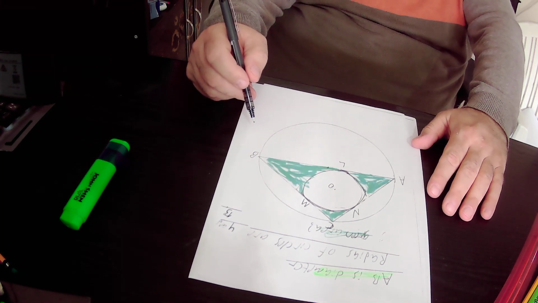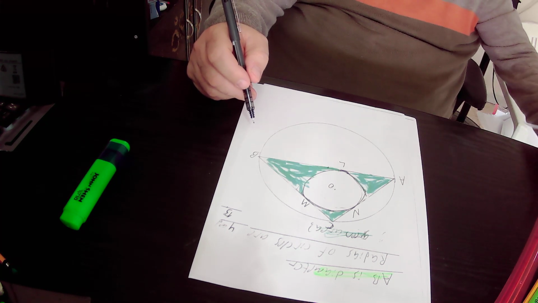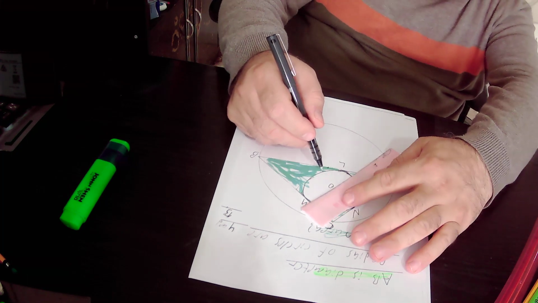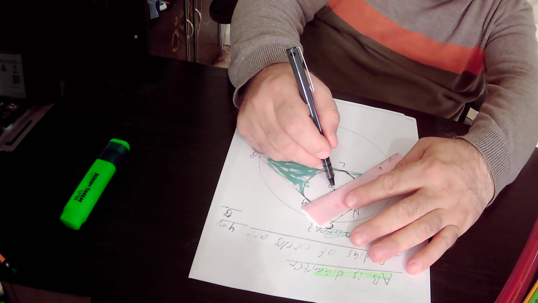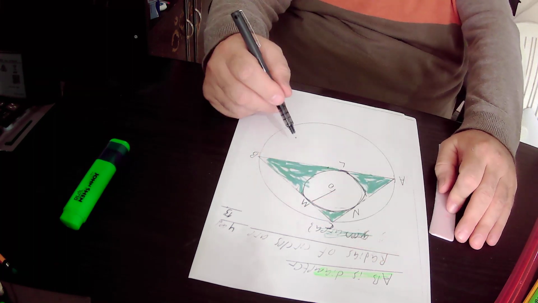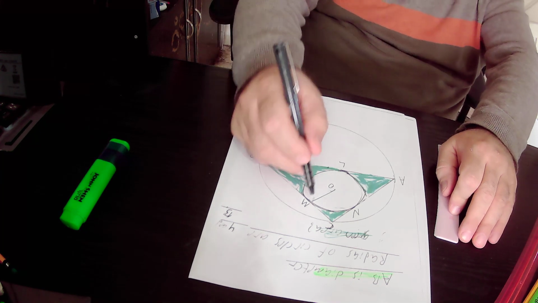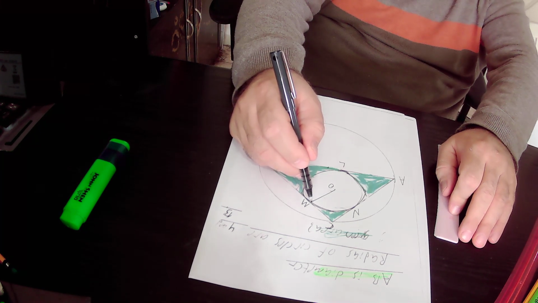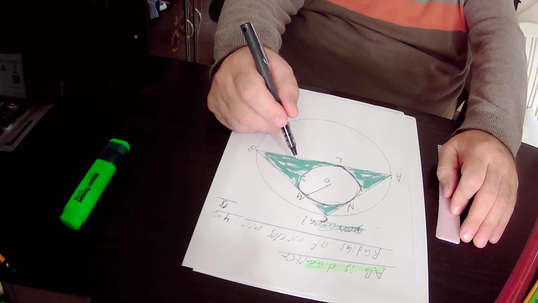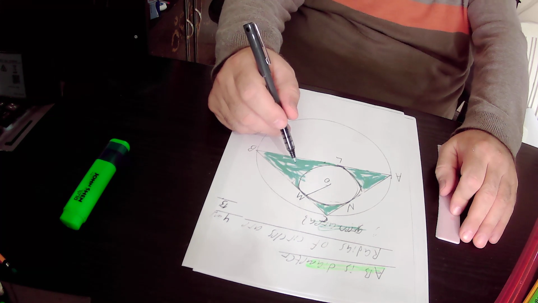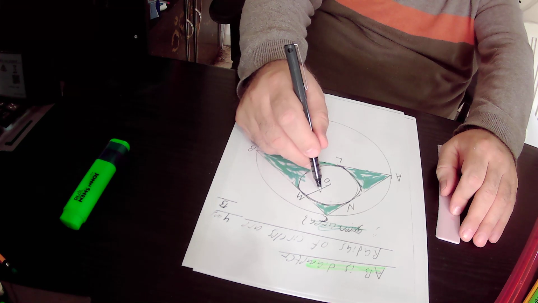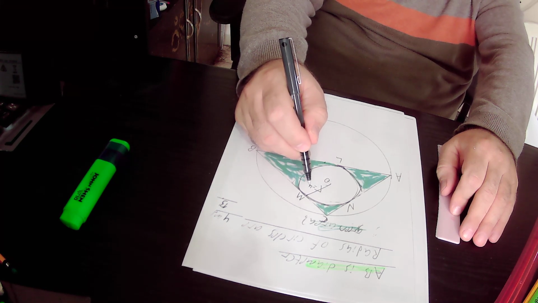In the next step, we will join points O and M together by a straight line. O is the center of the small circle. M is a point on the small circle itself. Therefore, OM is the radius of the small circle. And so we define the radius of the small circle as R, and R equals 4 units according to what is given in the question.